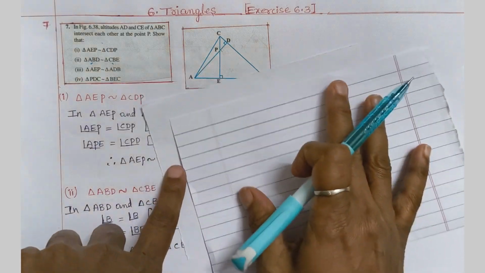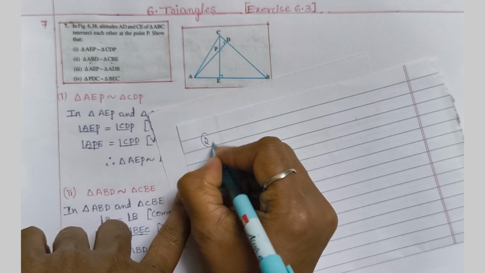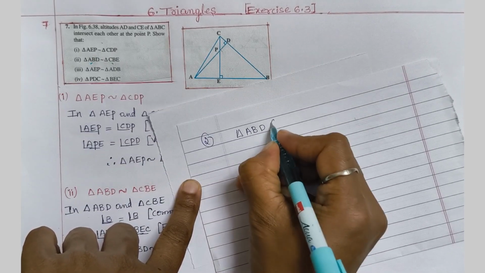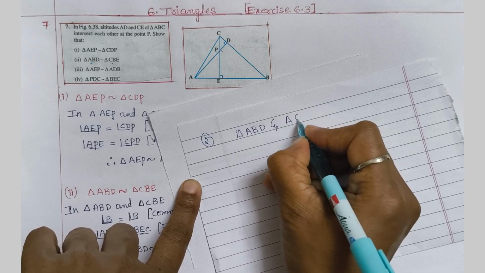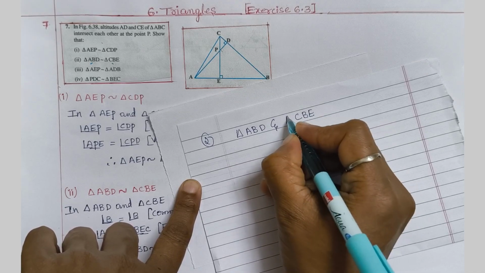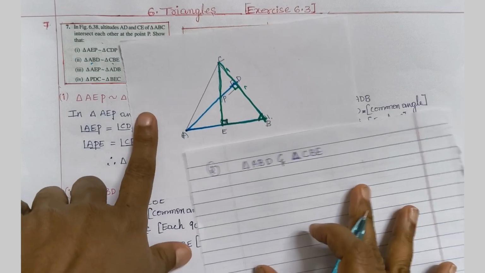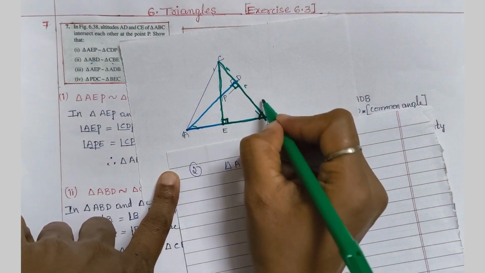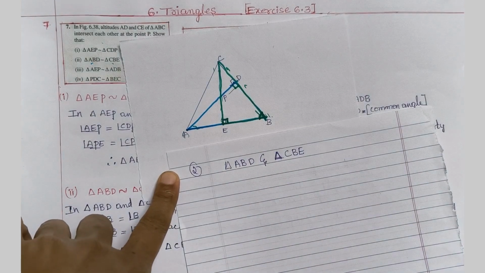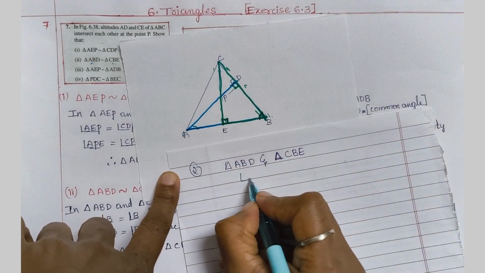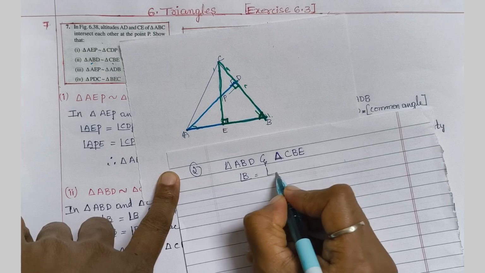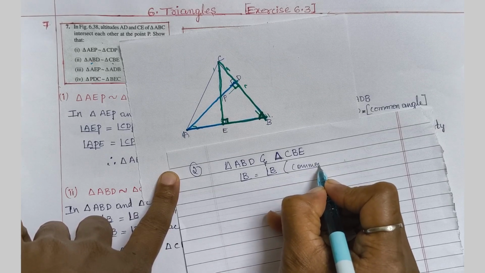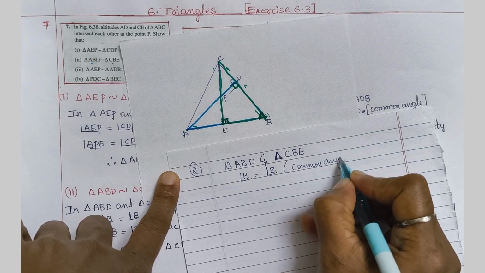Now we will see and do the second question. Triangle ABD and triangle CBE, these two triangles we are comparing. What is the common angle? B is the common angle. So now you write angle B is equal to angle B. What is the reason? It is a common angle in both triangles.